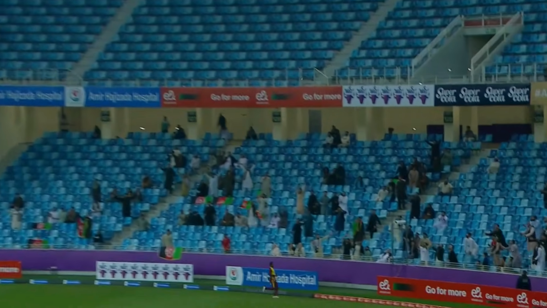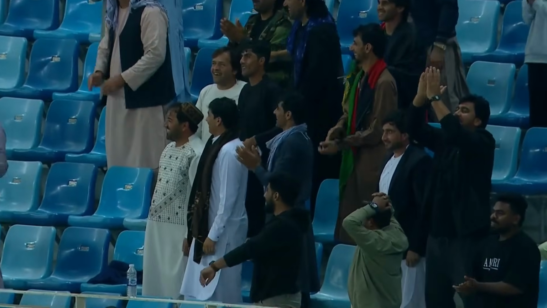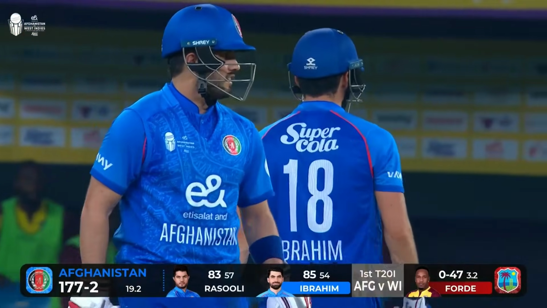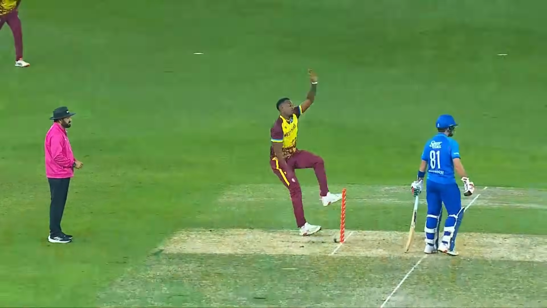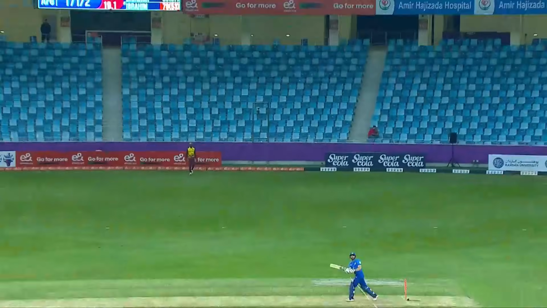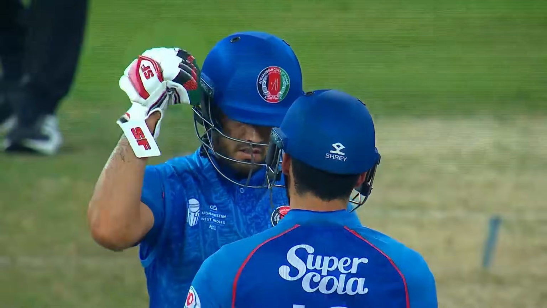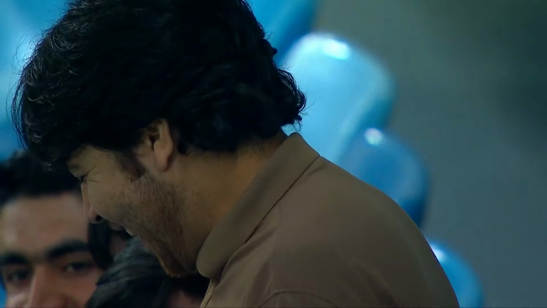And is that another one? Now I'll have to correct that. The previous one was maybe high and long. This is higher, this is longer, and this is even better from Ibrahim Zadran. What a start to the final over of the innings. 5 sixes now, 2 in succession. Problems for Matthew Forde and the West Indies. And look at the reaction. Even he is impressed. They all are.